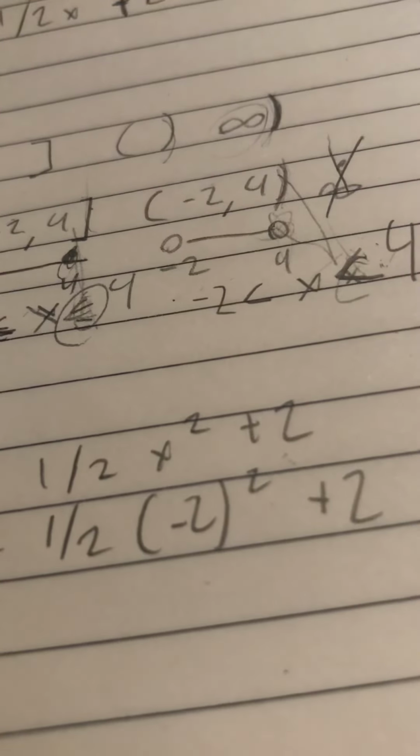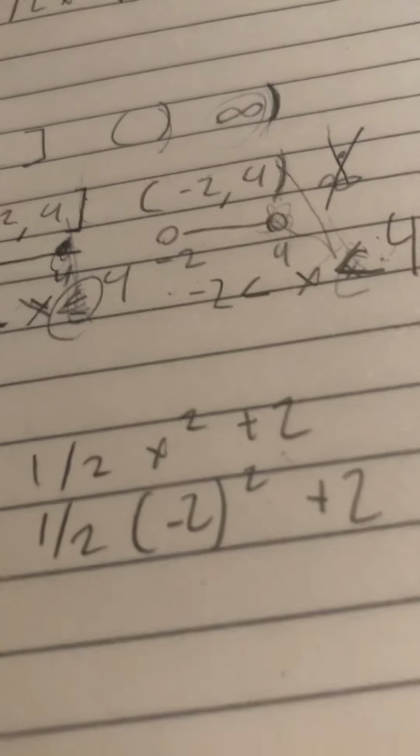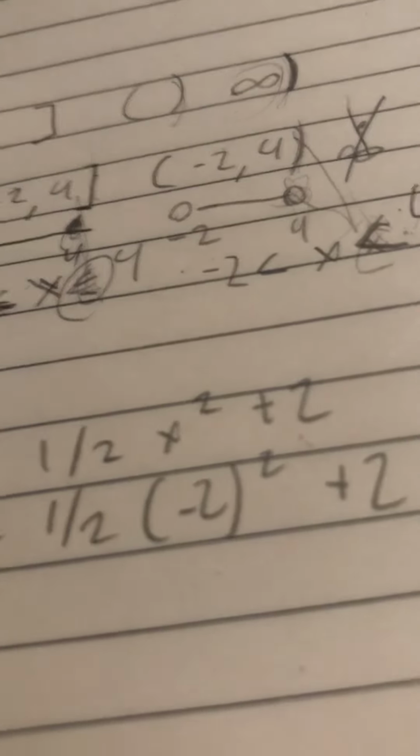We're going to do this math. Hold on. Something screwed up. Okay.